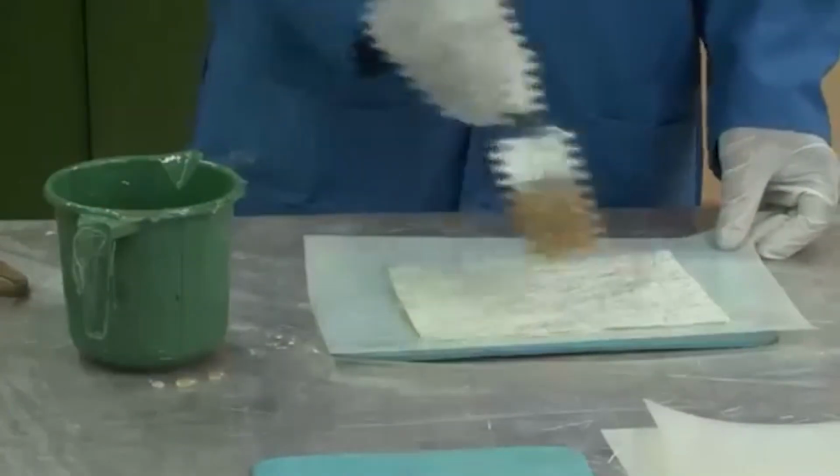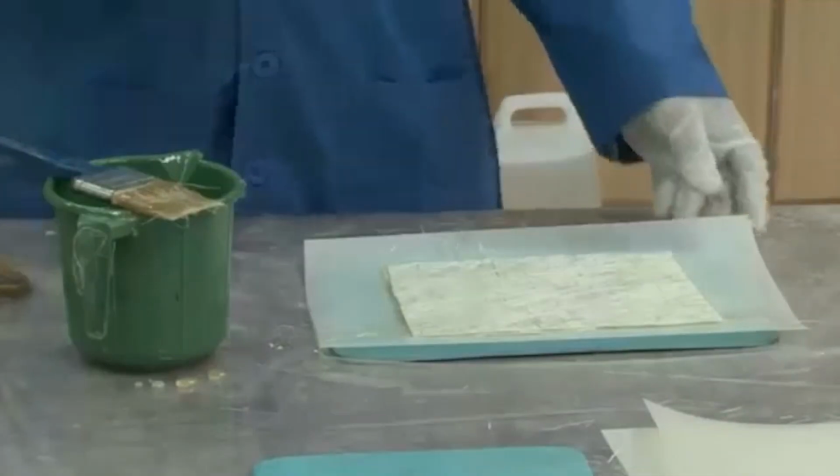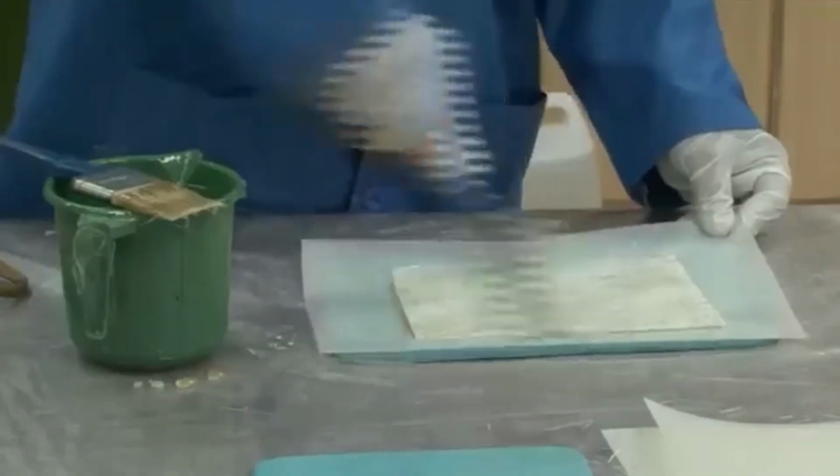Now all the layers of fiber are used here. Now finally we will add some more resin here after rolling this final layer.